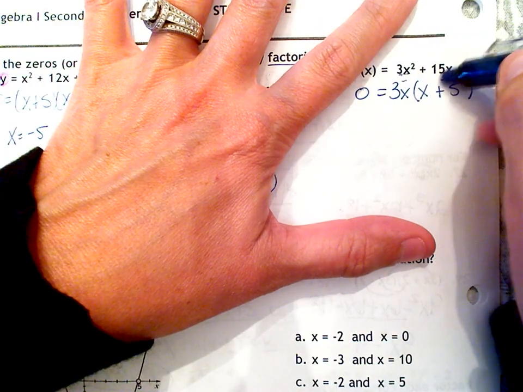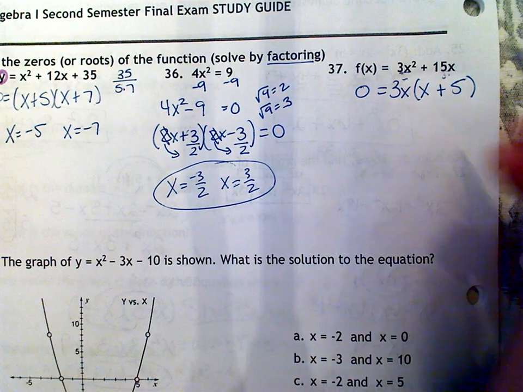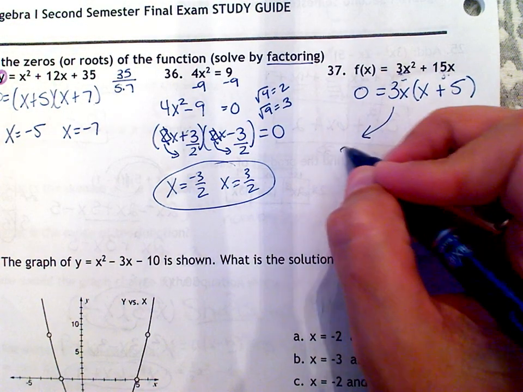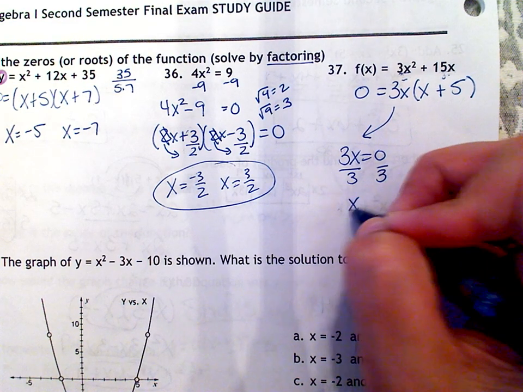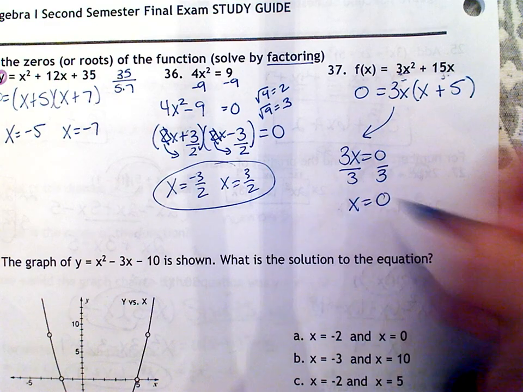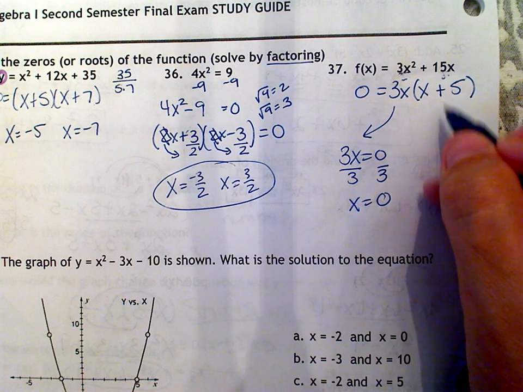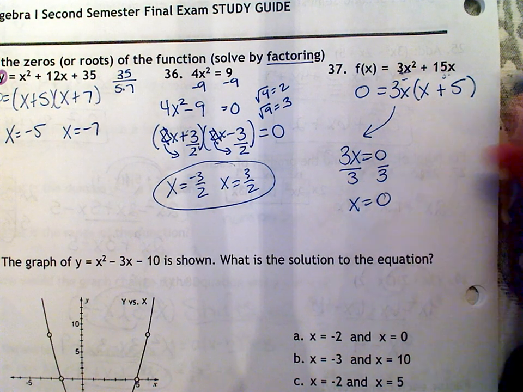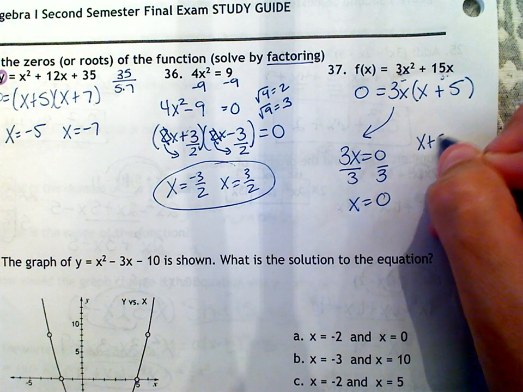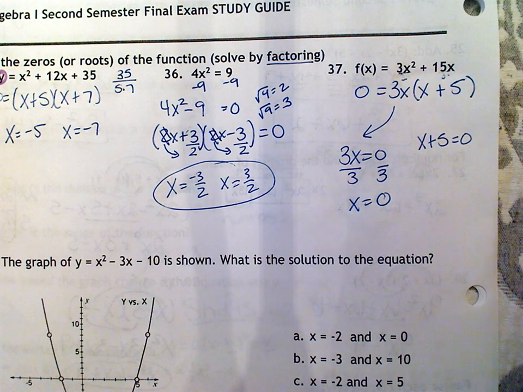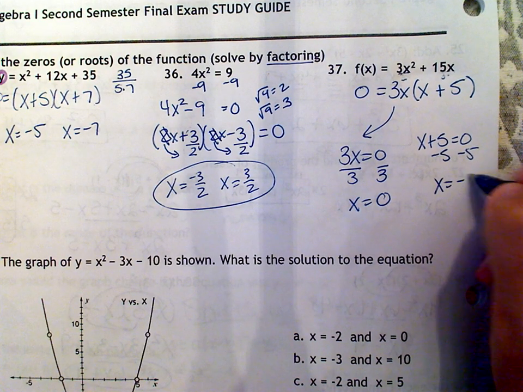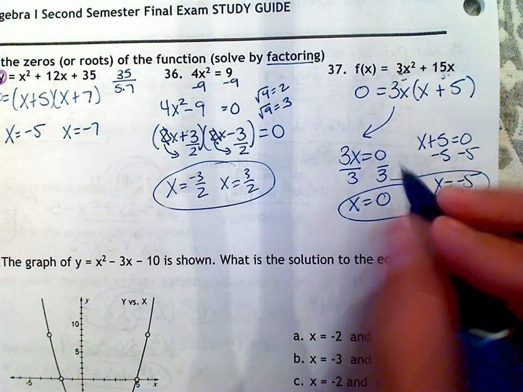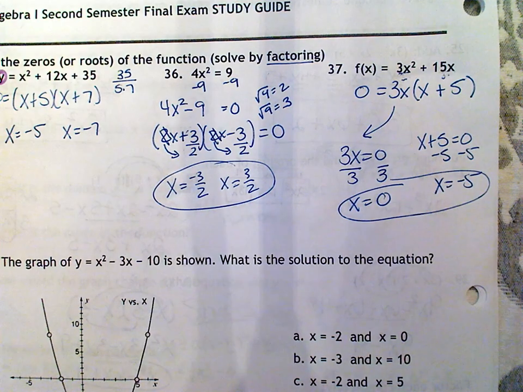All right, so now we just set these equal to 0. Okay, so 3x equals 0, divide by 3, because you can divide by 3, and 0 divided by any number is 0. And then this is just going to be the opposite. Now, I'll go ahead and just solve it. That has to equal 0, so when you subtract, x equals negative 5. That's what you're doing when you're taking the opposite.